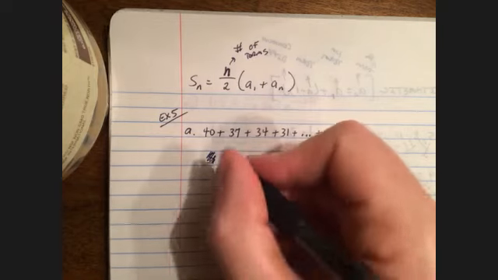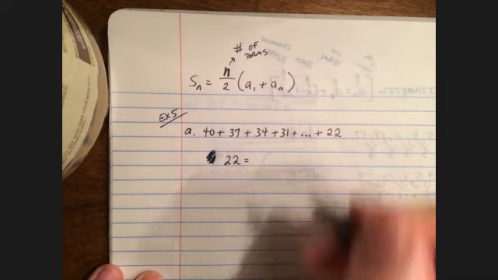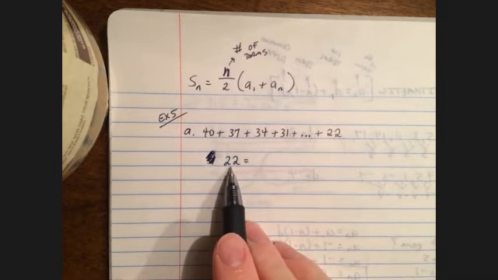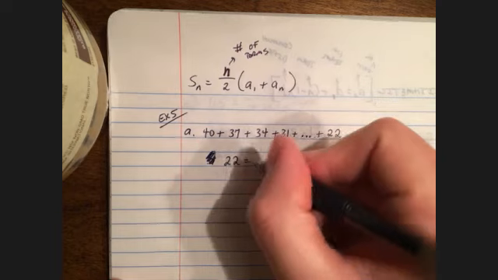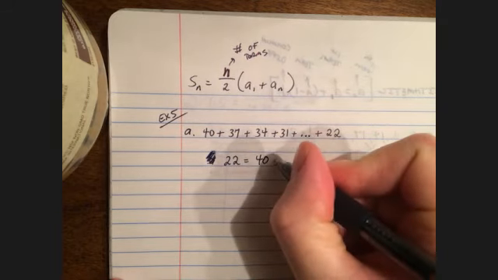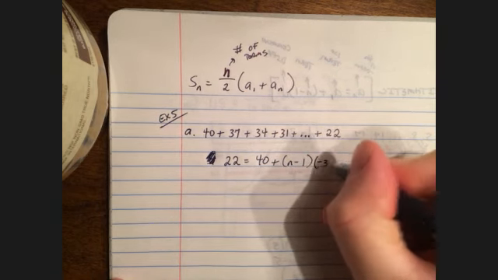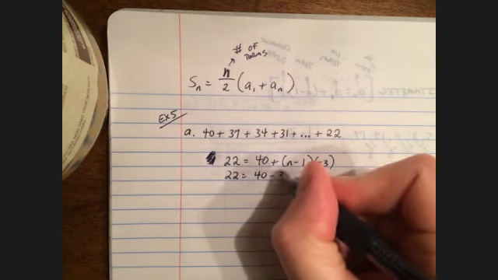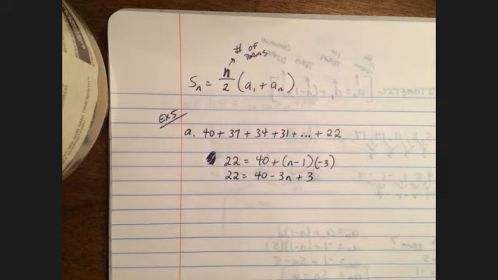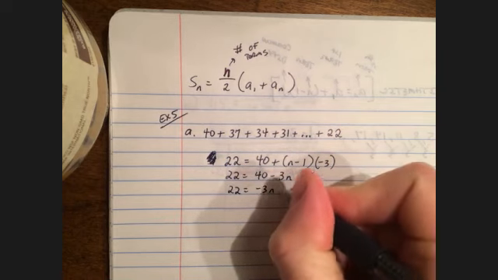If we weren't sure, we'll just go back to what we've always done. Remember, this is scratched out. We want to know what number in the series 22 represents. We're just going to treat it like an arithmetic sequence. We know 22 is our last term, and we know 40 is our first term. We want to know how many numbers there are in that sequence, and we know our common difference is -3. Just like we did earlier, it's a matter of solving this equation. So distribute our -3. That's 43 right there. So -3n plus 43.